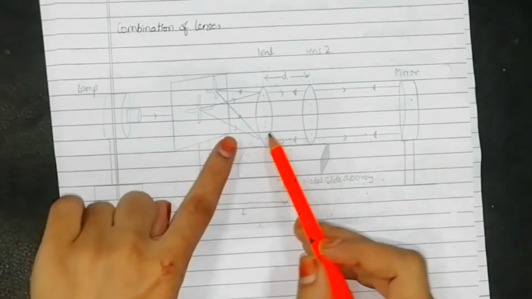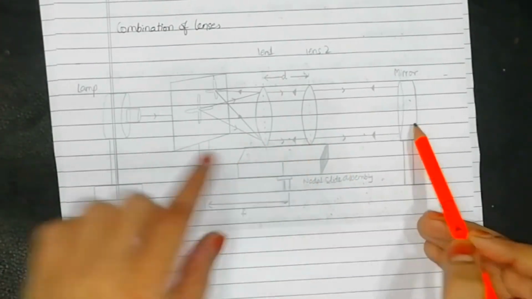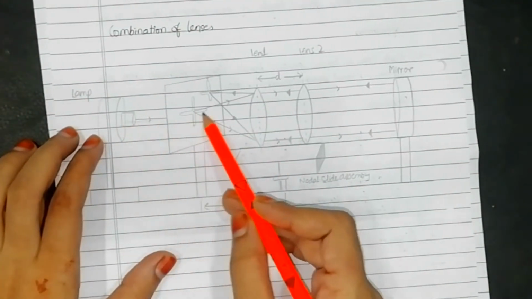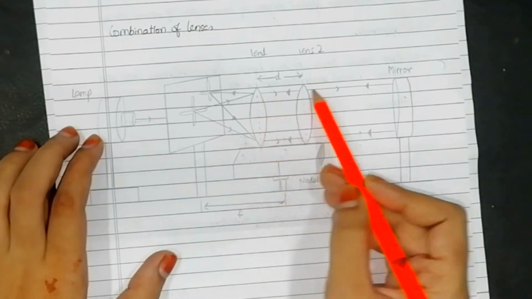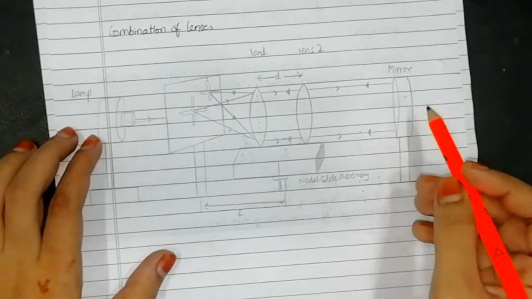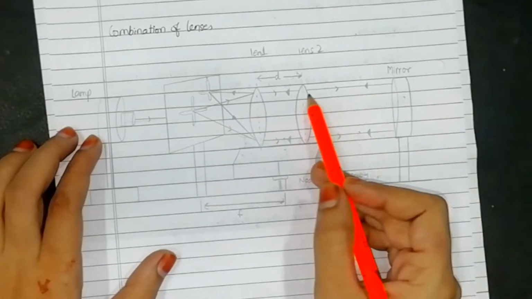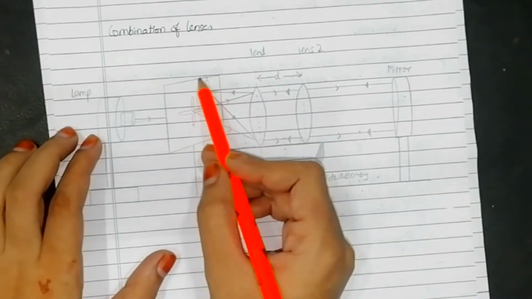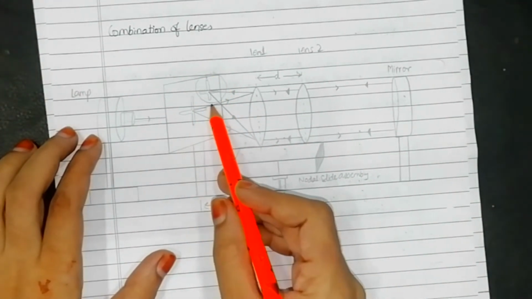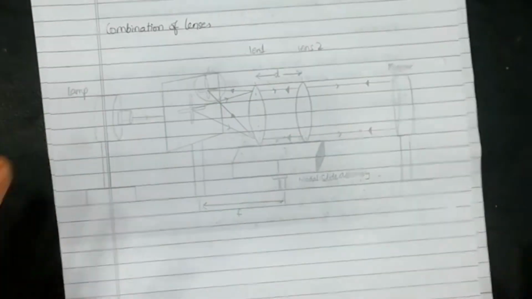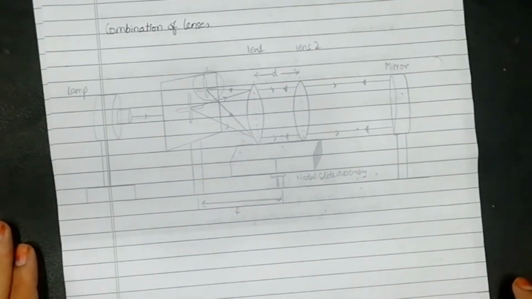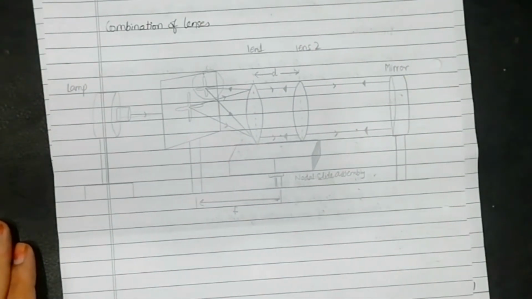So here we will have the lamp, the cross-slit screen, lens 1, lens 2 and the mirror. The light will travel along the same path. It will hit the lens and then go towards the mirror. From the mirror the light will be reflected back and it will form an image on the cross-slit screen. So this is how the working of the experiment is. Now we will quickly see the procedure of the experiment.